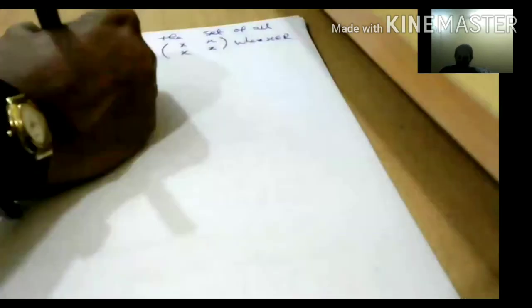So the question is now, let G denote the set of all matrices of this form, where the elements are x, where x belongs to capital R. Will you be able to see the difference between the previous one and this problem? So prove that G is a group under matrix multiplication.